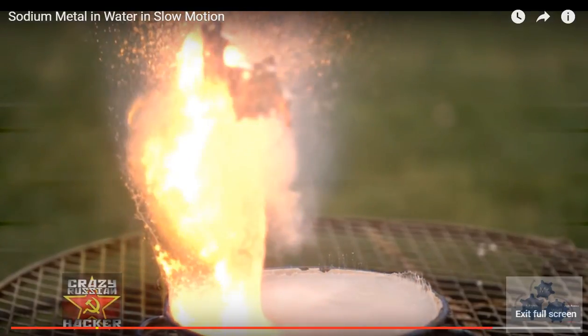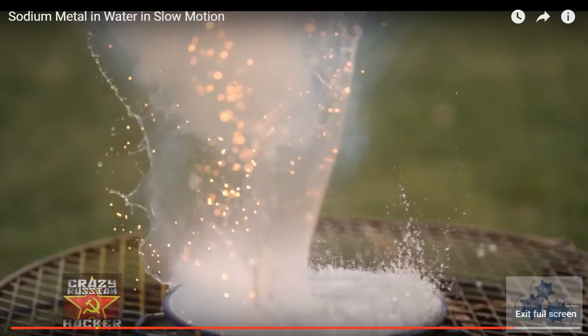So that's how violently sodium metal reacts with, and that's just water. It's just a little bit of sodium metal with water.